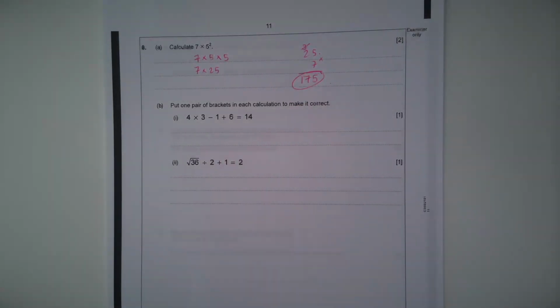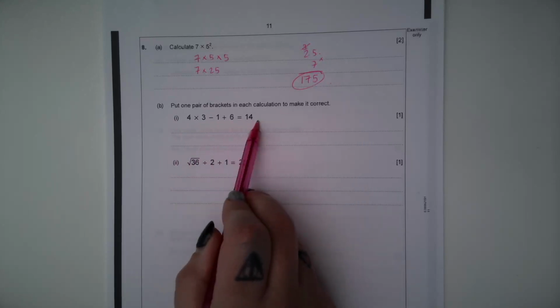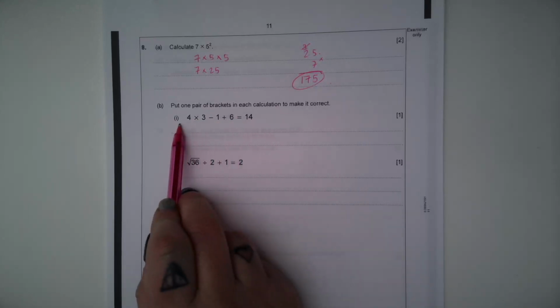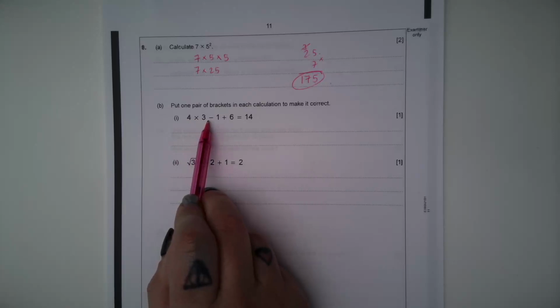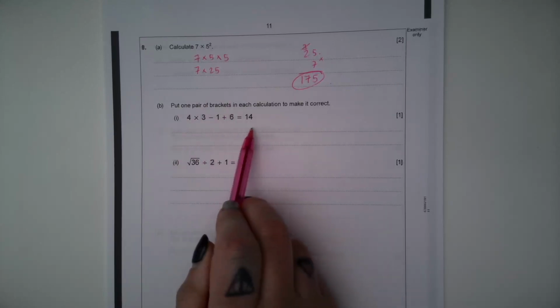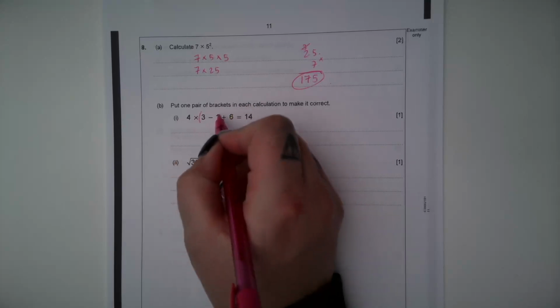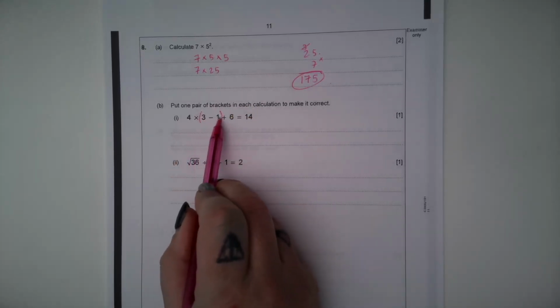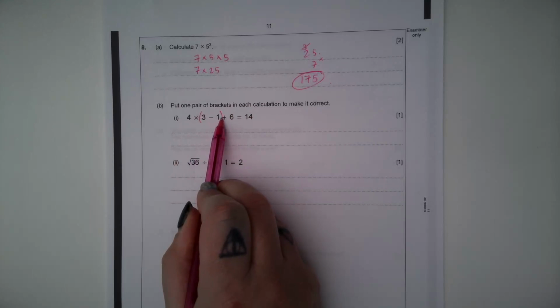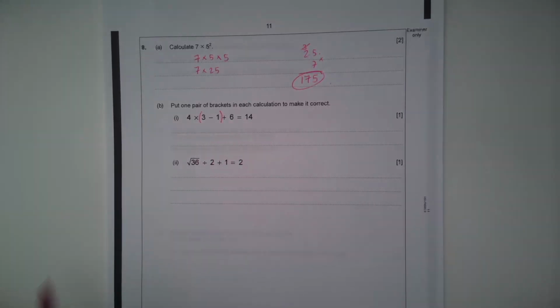Part B, put one pair of brackets in each calculation to make it correct. So we have 4 multiplied by 3, subtract 1, add 6 equals 14. So if we do 4 times 3 is 12, take away 1 is 11, add 6 is 17. So this doesn't work, so we've got to figure out how we're going to do that. So I'm going to pop the brackets here, because 3 take away 1 is 2. We have to do brackets first because of order of operations. So 4 times 2 is 8, add 6 is 14.